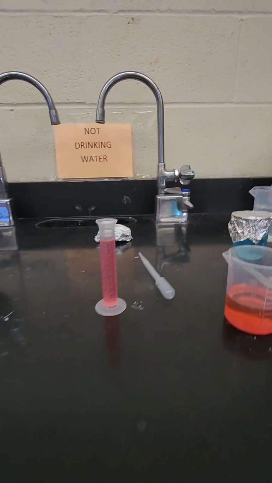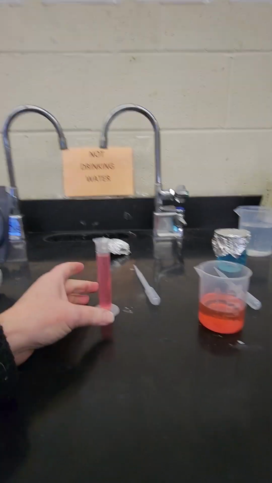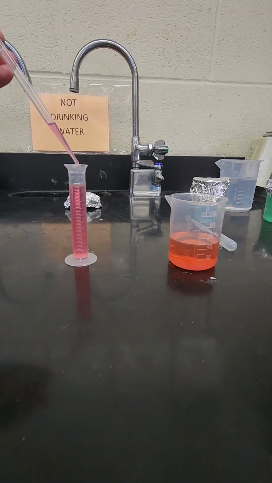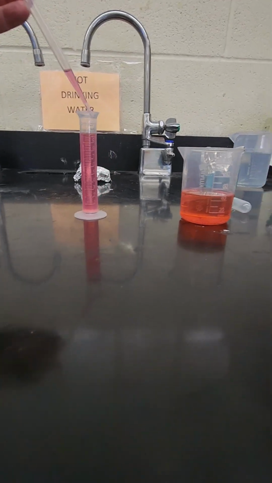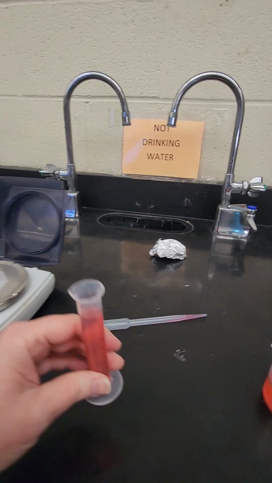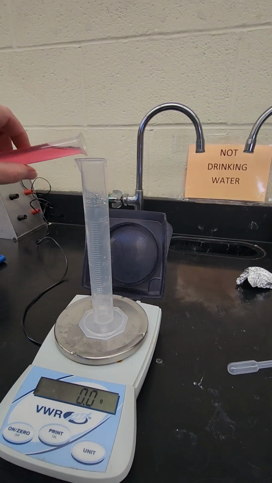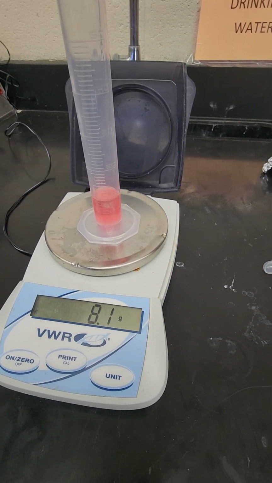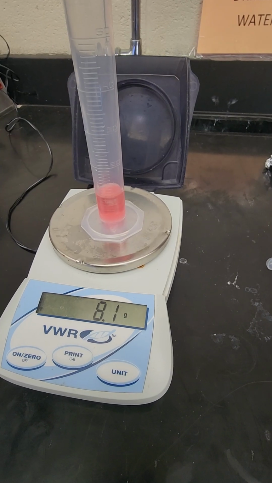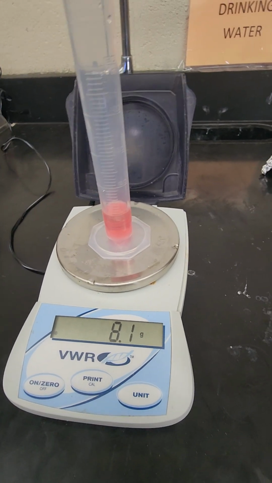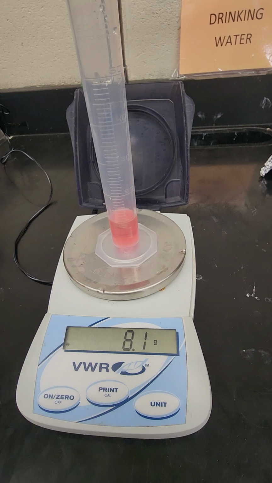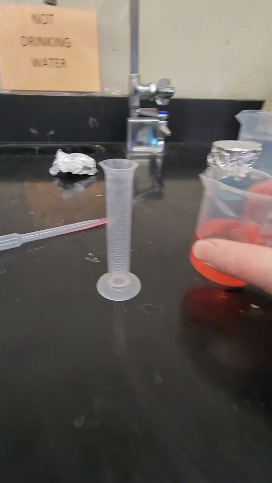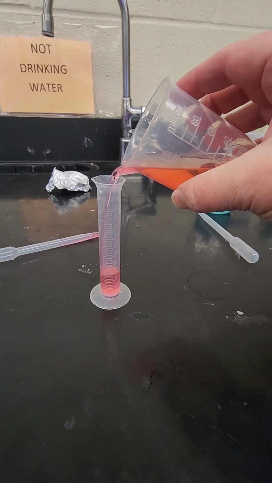Once I am sure this has 10 milliliters in it, again getting eye level to make sure, I'm going to add a little bit to get to where 10 is based on the meniscus. Then I'm going to pour it into the graduated cylinder. I'm going to write down the mass of the first red liquid at 10 milliliters, and the mass is 8.1 grams. I'm going to repeat this process until I get to a total of 50 milliliters in the graduated cylinder.